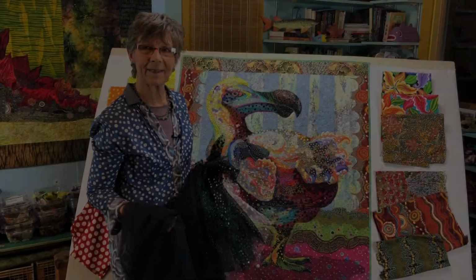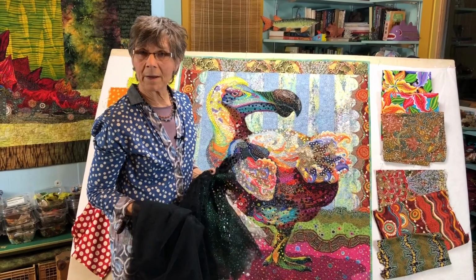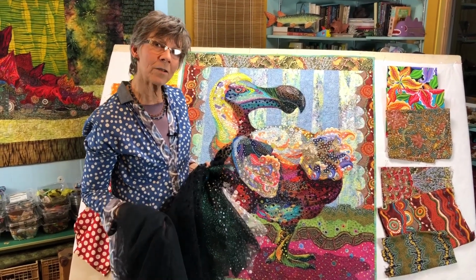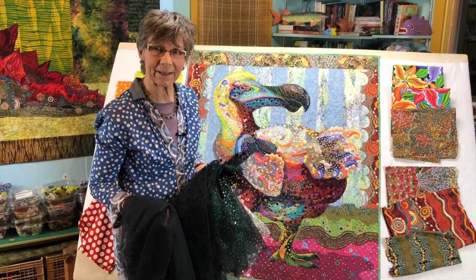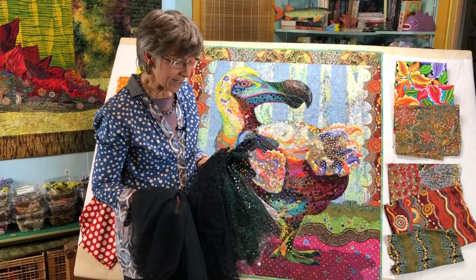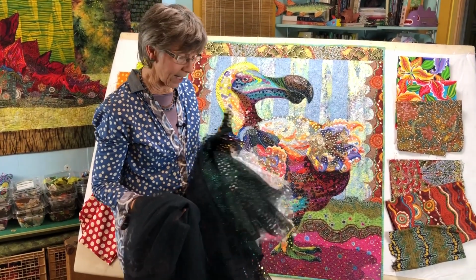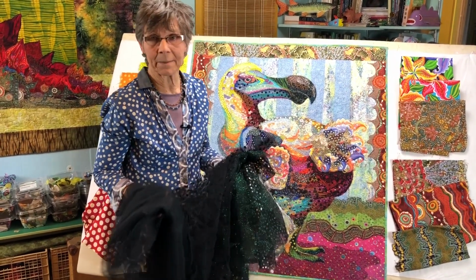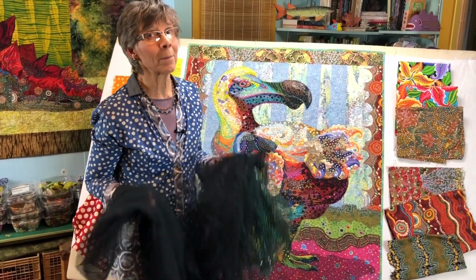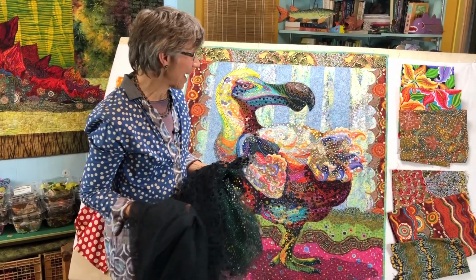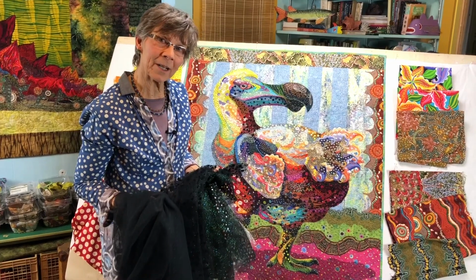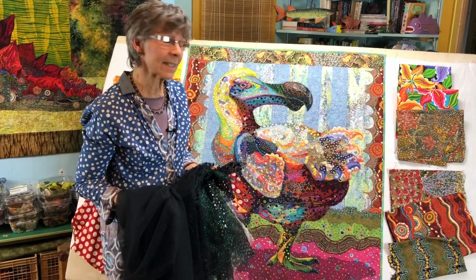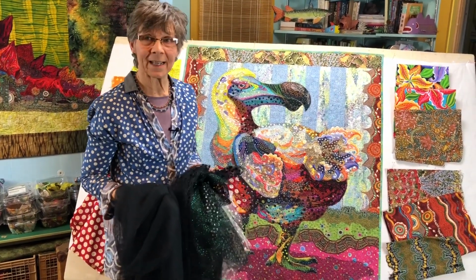So in most of my quilts, one of the final touches that I give or I consider is adding sheer fabrics. And they come dark, they come light, they come sparkle, and they come with polka dots on them. And adding these sheer fabrics, I think, made a really big difference in the final look and personality of Polka Dodo.